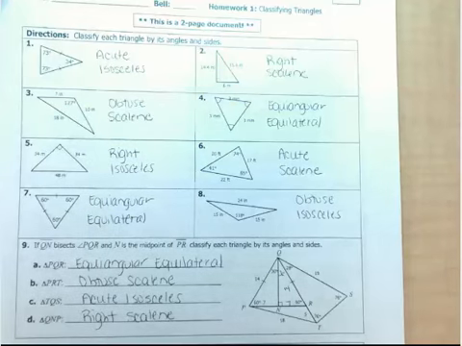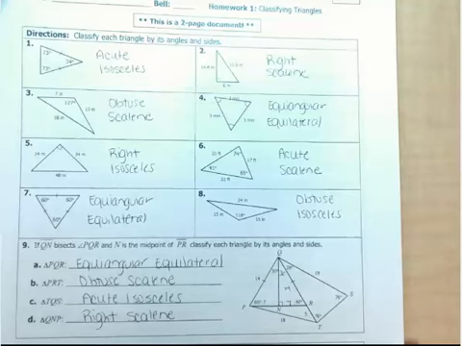Okay, so the first thing we want to do is correct our homework. I have the key here, and so if you could all please get your homework out. You're going to need to pause the video a lot as we go through this, so go ahead and pause it right now so the students can get their homework out.